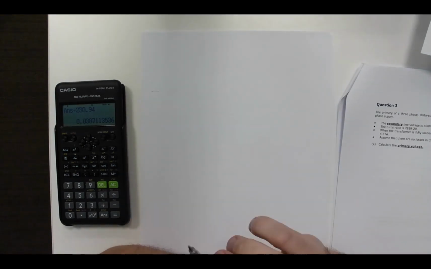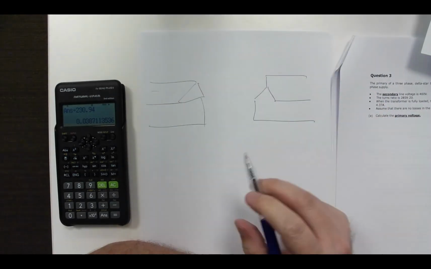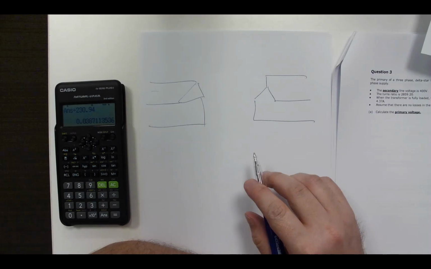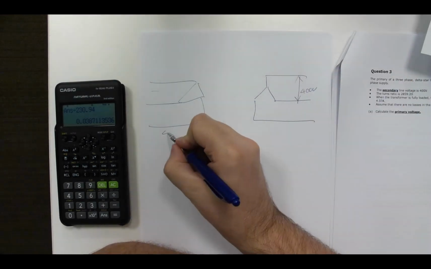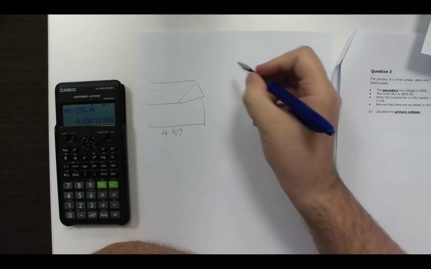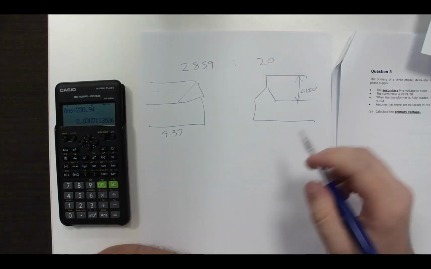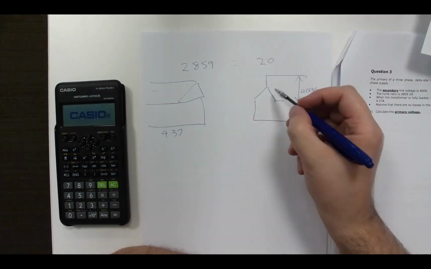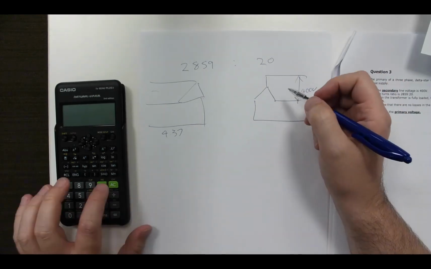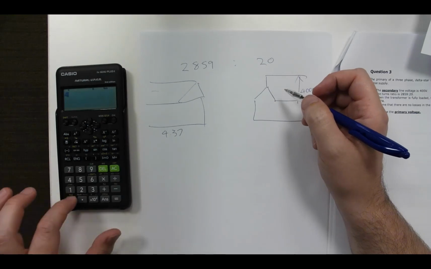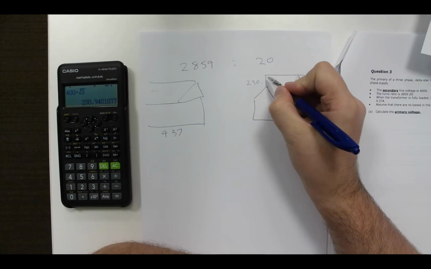The first thing I'm going to do is actually draw this. So this is delta. We know that our secondary line voltage is 400 volts. And we know that our amp here is 4.37. Our turns ratio is 285 to 20. So first we need to work out our voltage of primary to primary. So we divide our 400 by the square root of 3, which you'll probably know is going to be close to 230. And we're getting 230.94.